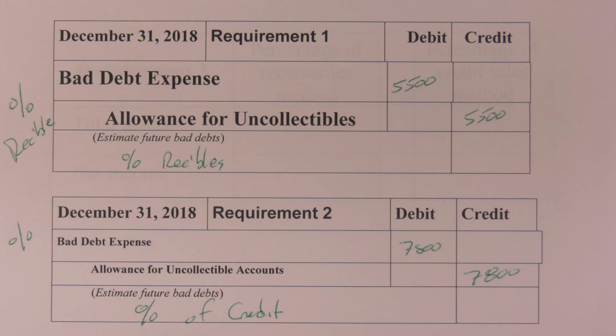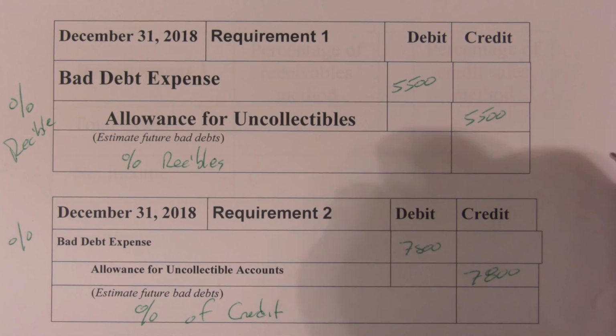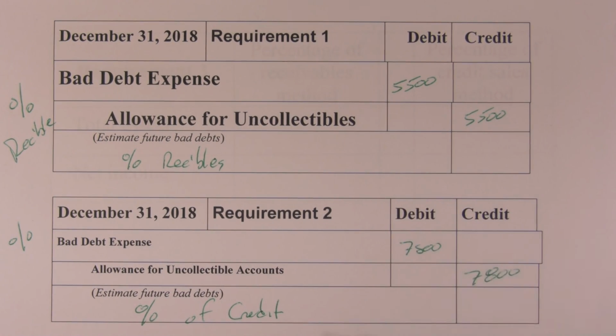Now, the next part of this question says, what's the effective net income for each method? I don't really want to talk about that because it varies depending on the balance in the account. In this case, we had a credit balance, so our bad debt expense was lower in this method, but it could have been the other way around. So let's just ignore the last part of that question because it's irrelevant and confusing.